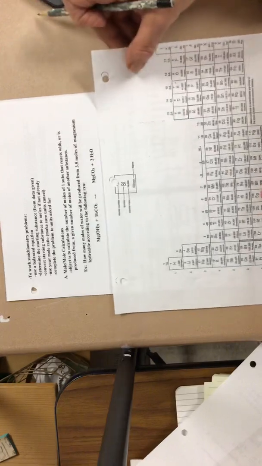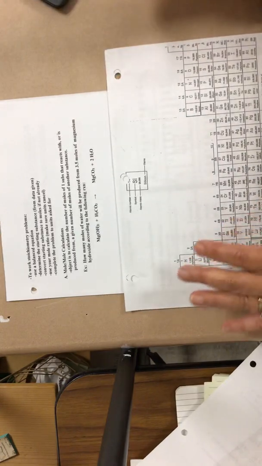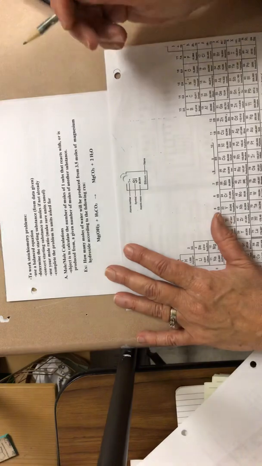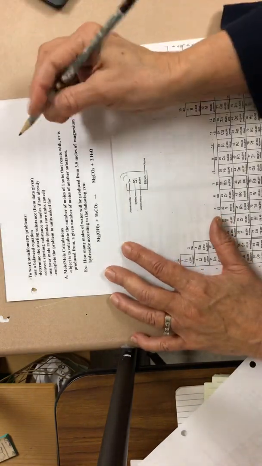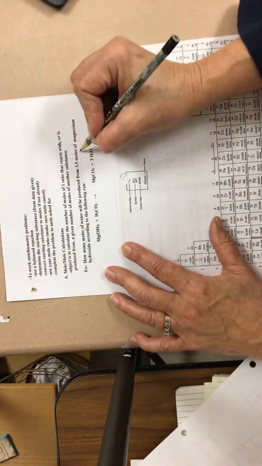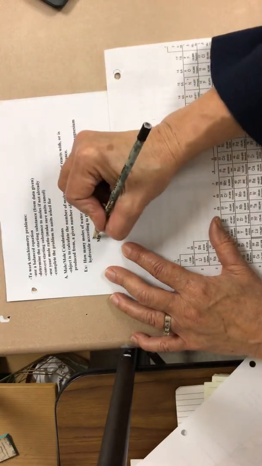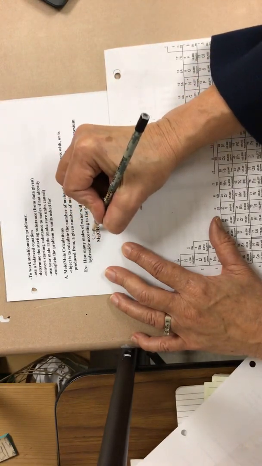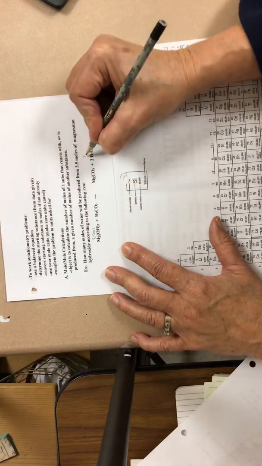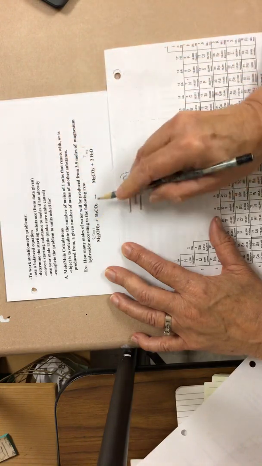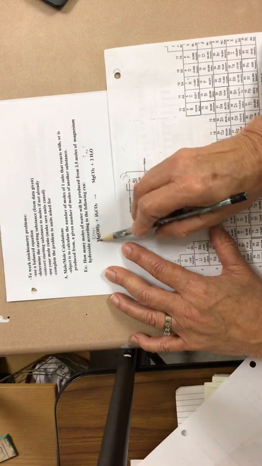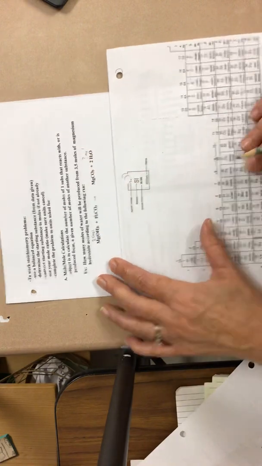Okay, so we're going to start out simple. So we're going to start out with how many moles of water can be produced from 3.5 moles of magnesium hydroxide. So I think the best thing to do is write this above the appropriate substances. So you have 3.5 moles magnesium hydroxide, and we want to know moles water. So even though there are 4 substances, we're only involving this and this for this particular problem.